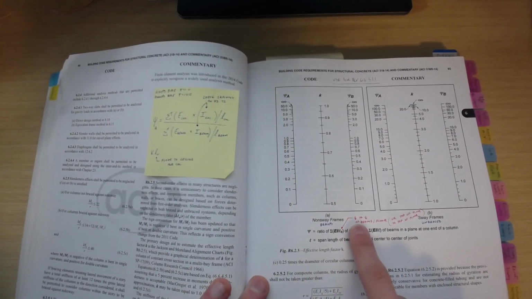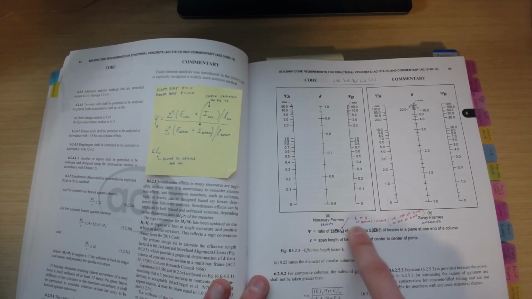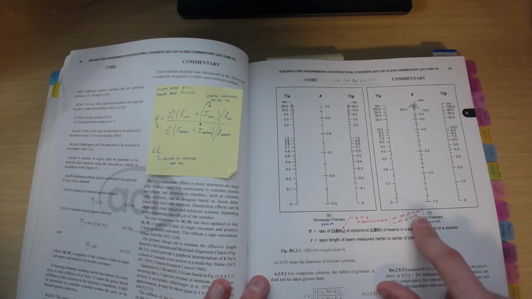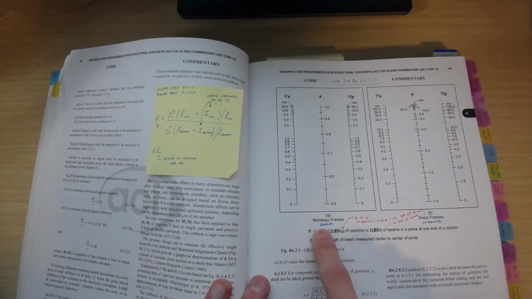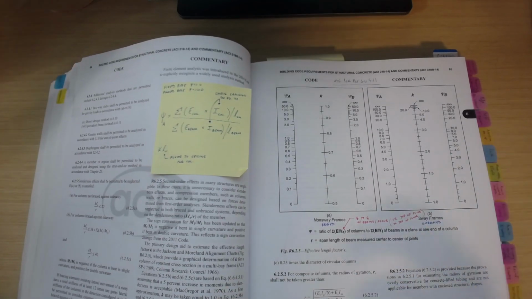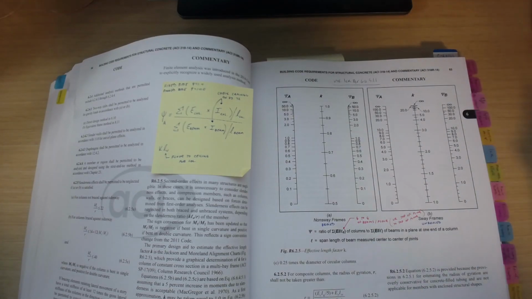Additionally, I did say for this L sub C is centerline to centerline of beams or floor, or top of floor to top of floor. Non-sway frames, I wrote braced. Sway frames, I wrote unbraced. Correct me if I'm wrong with any of that, but those were the little notes for myself that ticked my brain on for this section. Again, page 65.